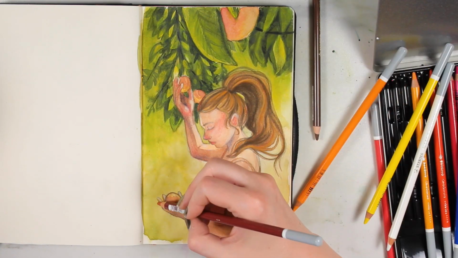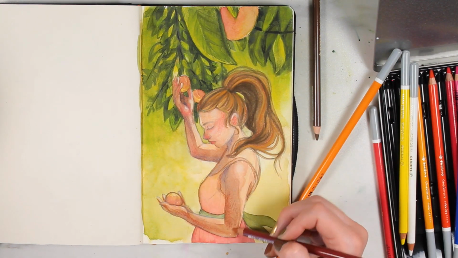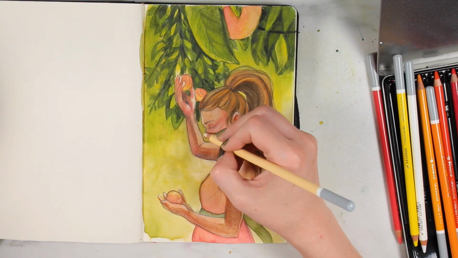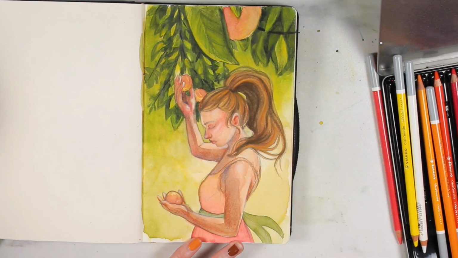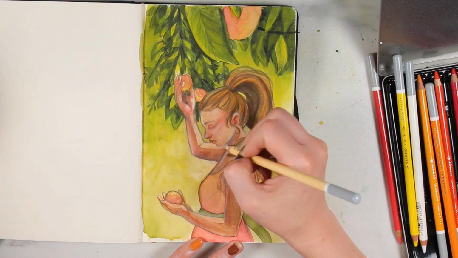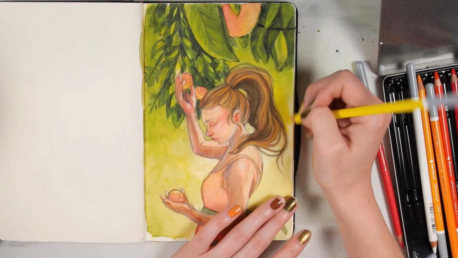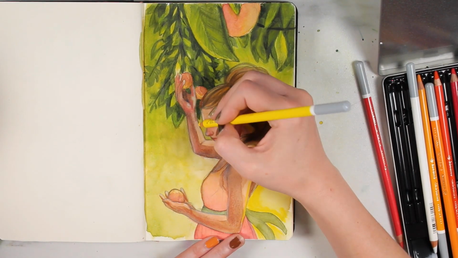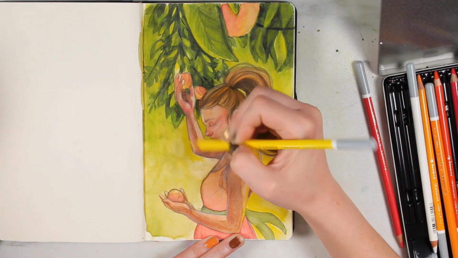So if anyone has any tips on integrating pastel pencils and watercolor, please let me know down below. I did play around a little bit with adding water to some pastel pencils after I had laid them down, and that worked quite well. So I really enjoyed that technique as well, but I would really love to hear any tips that you guys have. I'm also really interested to hear how you use reference in your artwork.